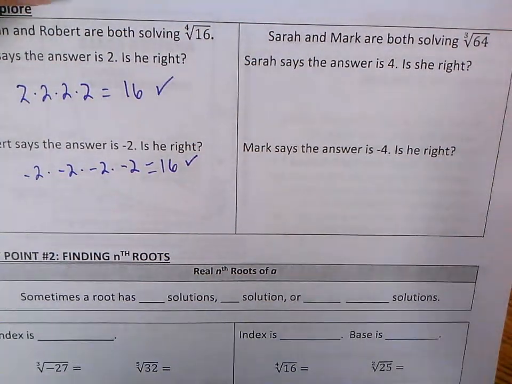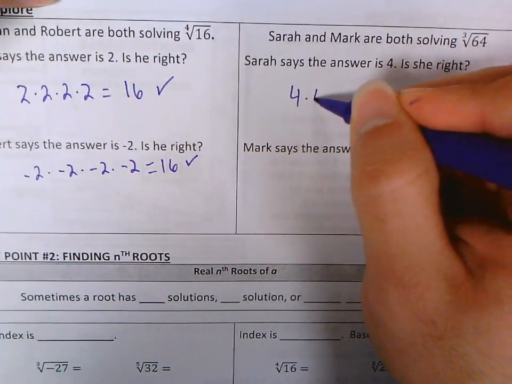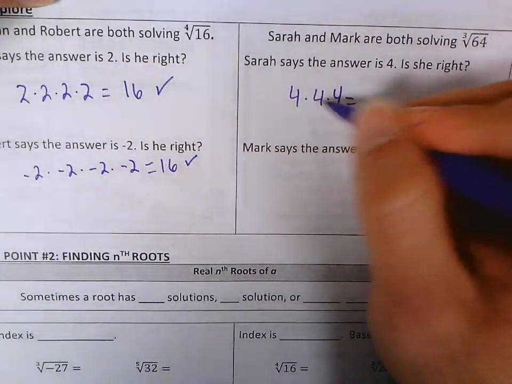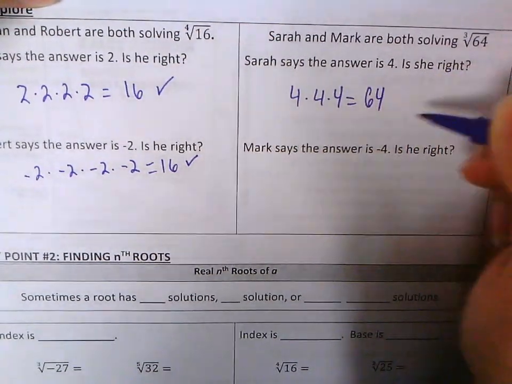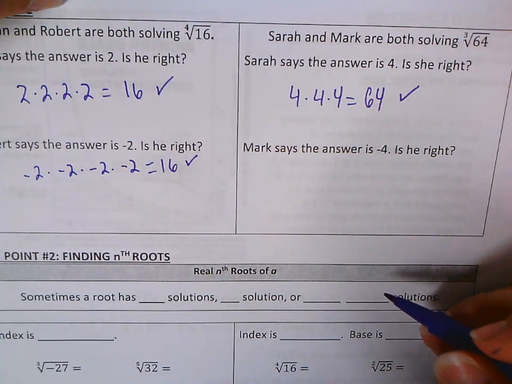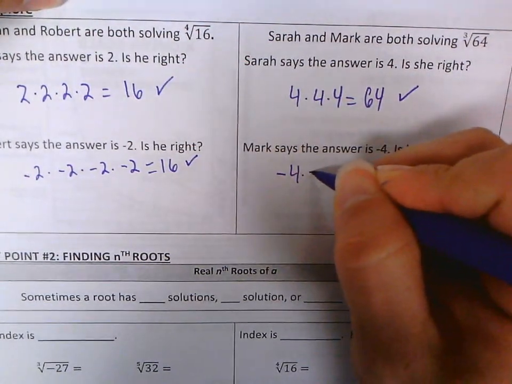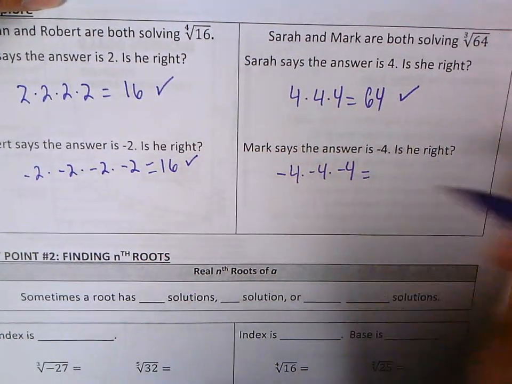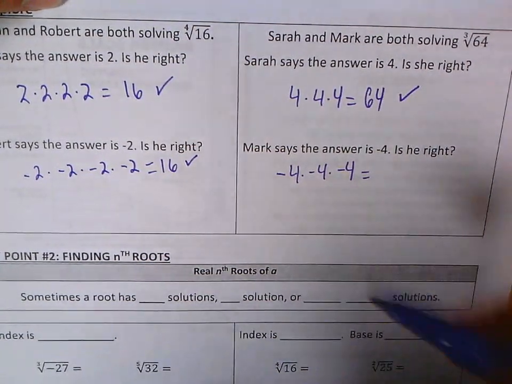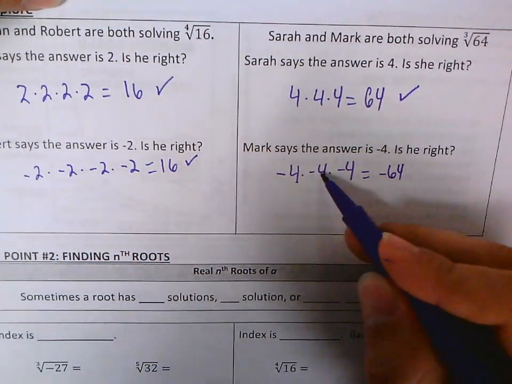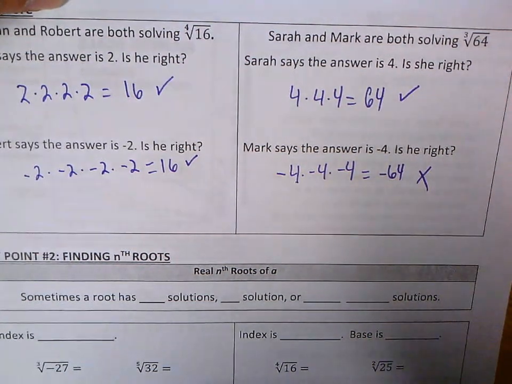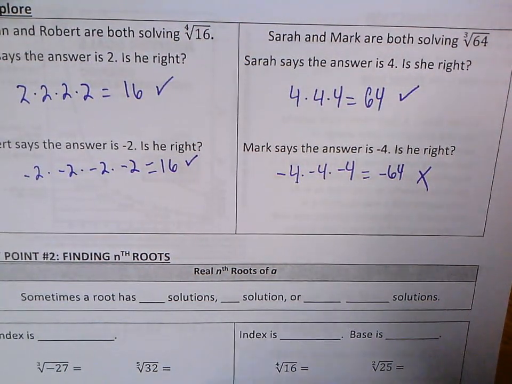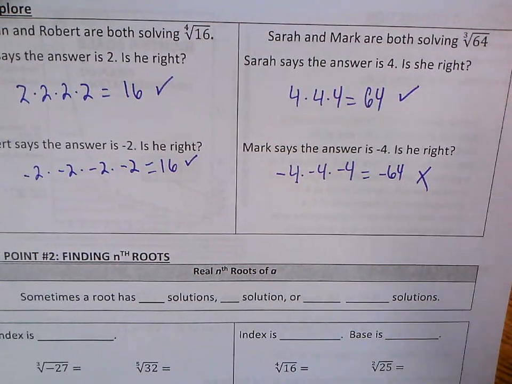Well, hopefully you paused the video, and if you check by doing 4 times 4 times 4, if you put this in the calculator, in case you don't know how to multiply very fast, this is actually 64. So Sarah is right. But when you get -4 times -4 times -4, well, that's actually equal to -64, because a negative times a negative is a positive, times a negative is a negative. So Mark is actually incorrect. And that is going to lead me to this next section.